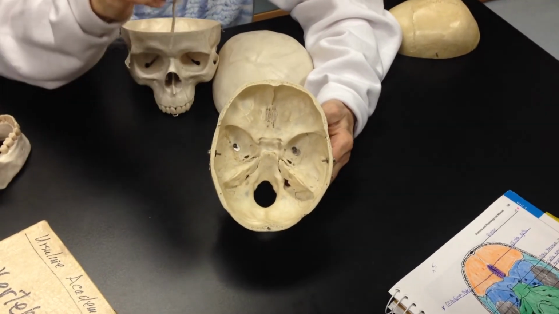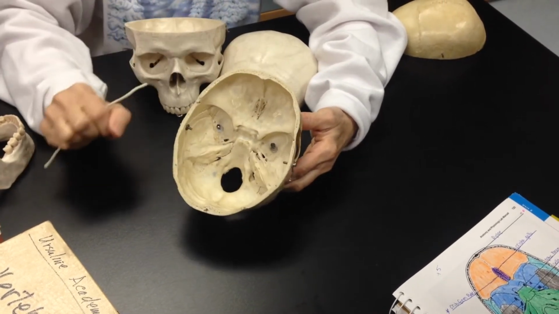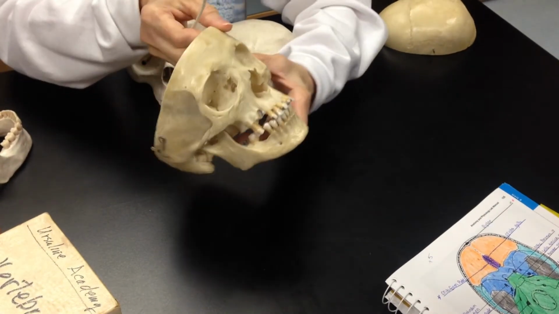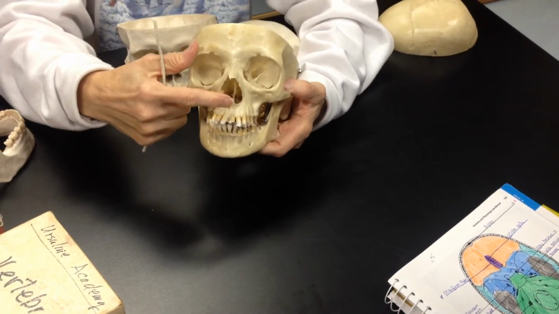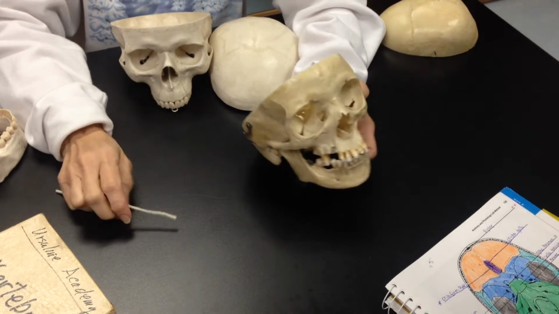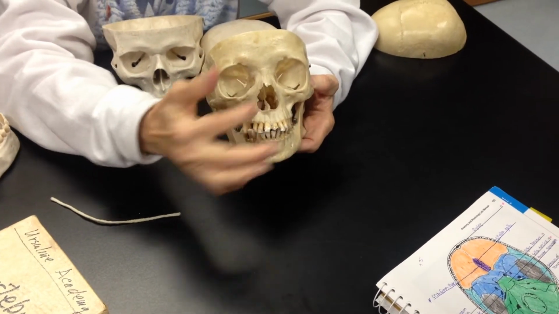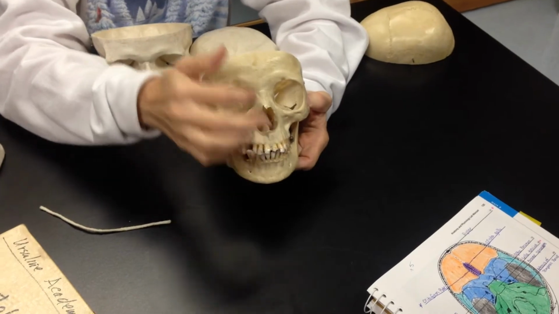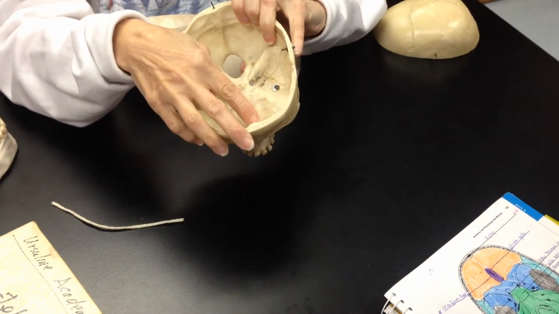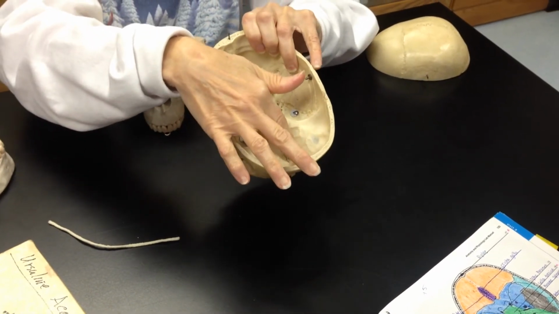This crista galli, which is right here in the middle, is resting on that plate, which is the same bone as the vomer that's dividing your left nostril from your right nostril. That one right there is all one continuous bone going up to the crista galli. So if you break your nose, you could shove this bone up into your brain.